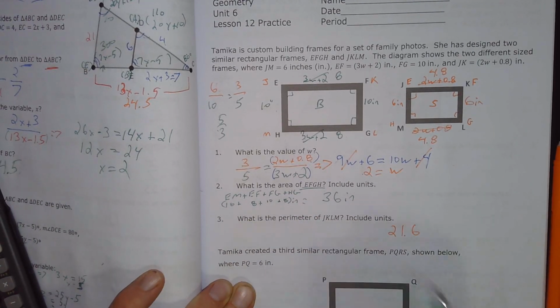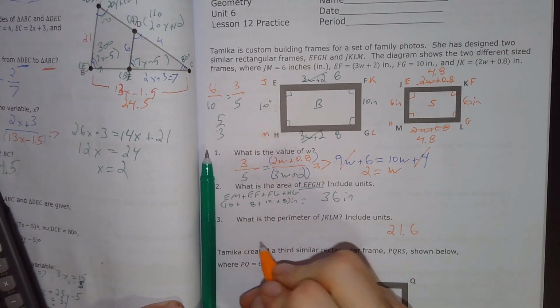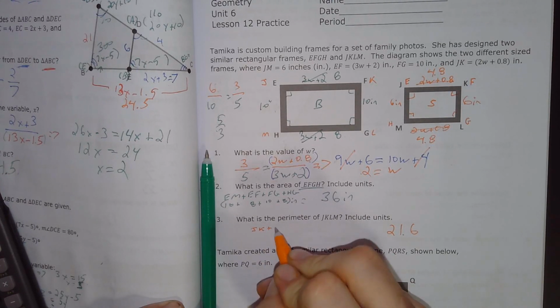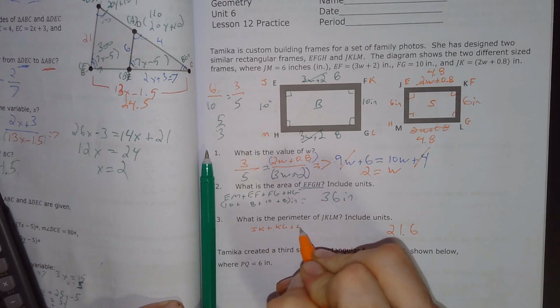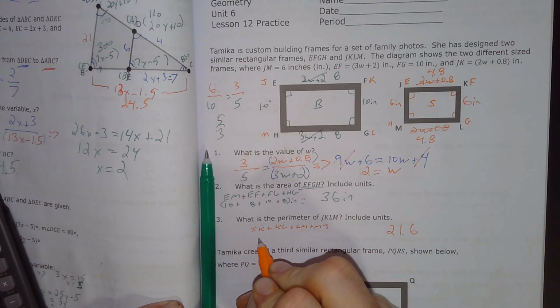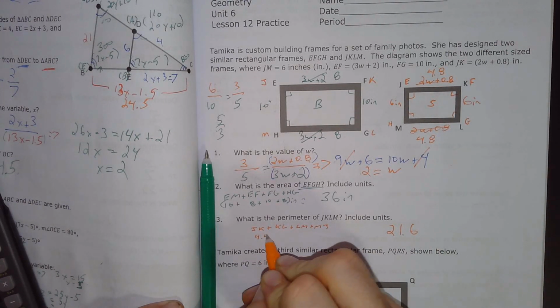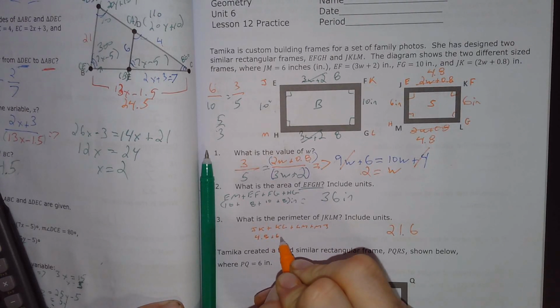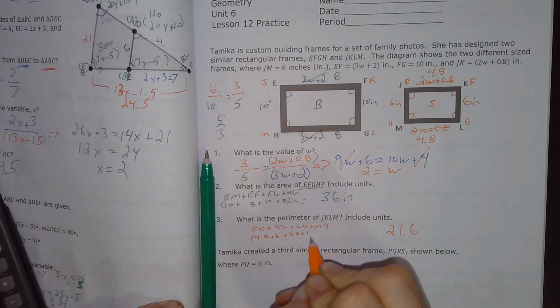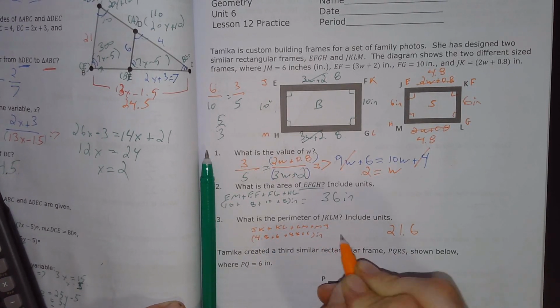Yeah, equals 36. Alright, and then this one's gonna be JK plus KL plus LM plus MJ is gonna be 4.8 plus 6 plus 4.8 plus 6, which is, yeah, that's gonna be that.